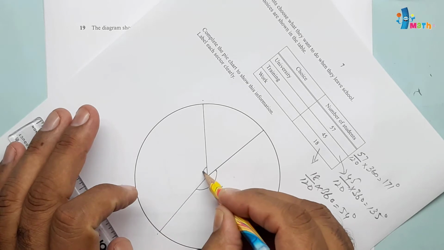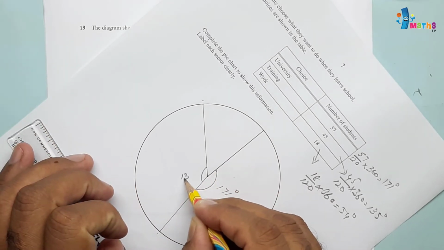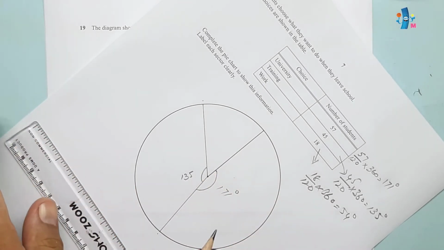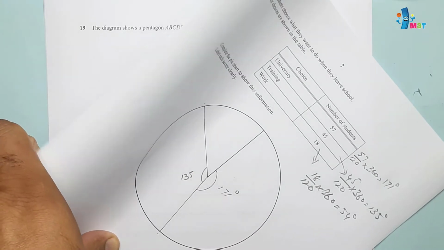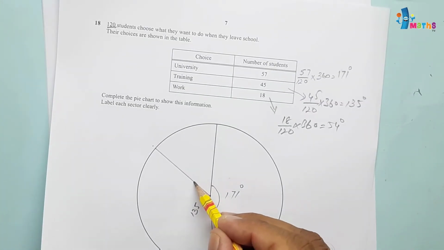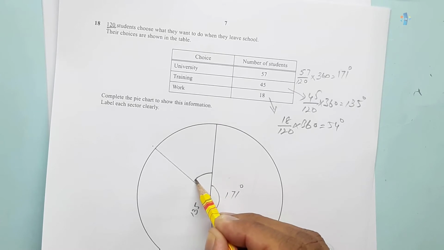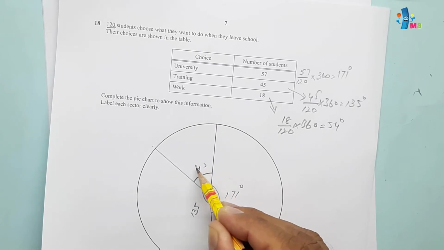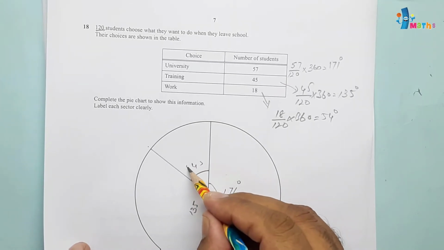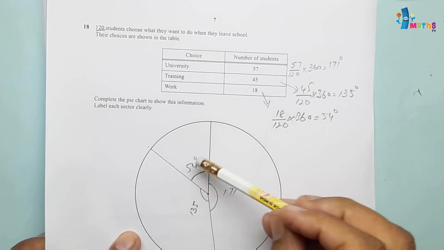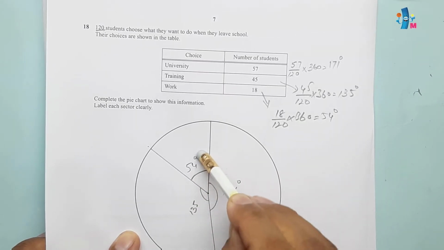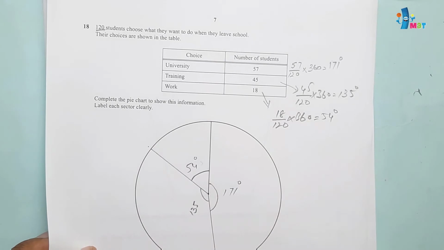So this is 135 degrees, and the remaining will be 45. So this one is 54 degrees. So remaining is 54, which we have done.